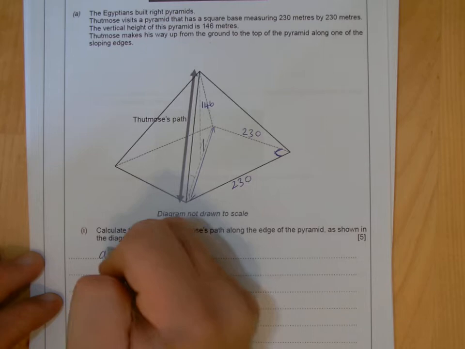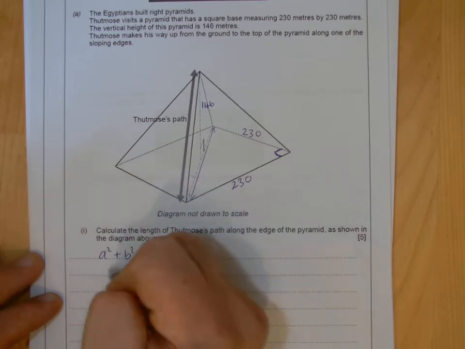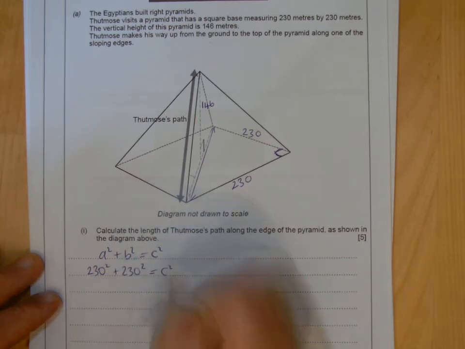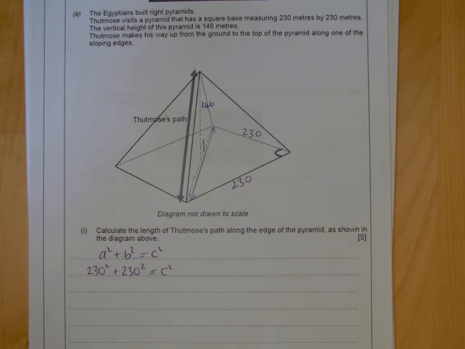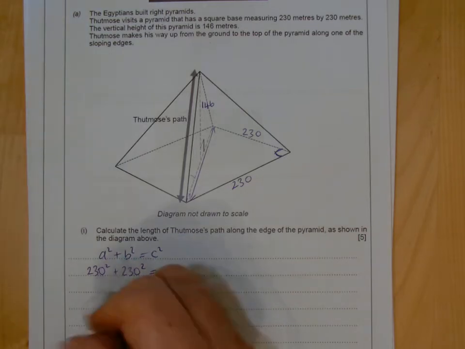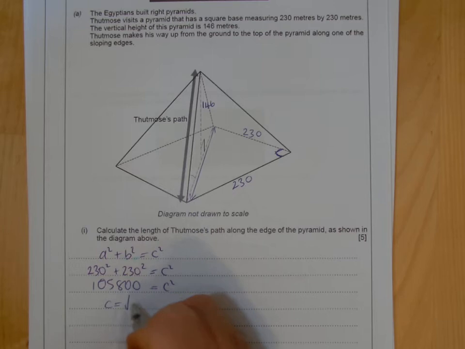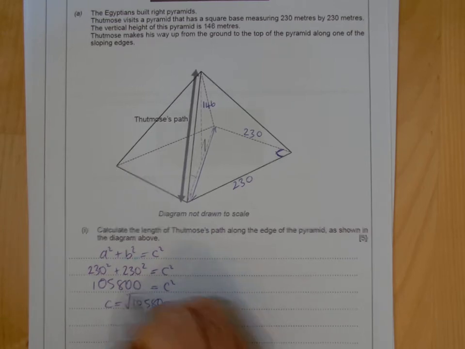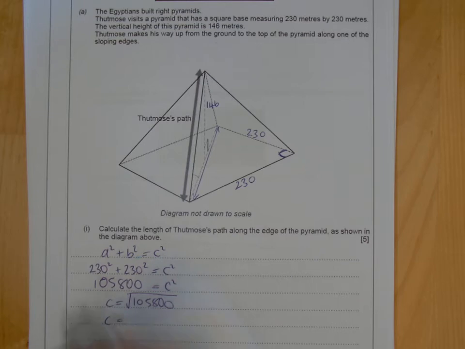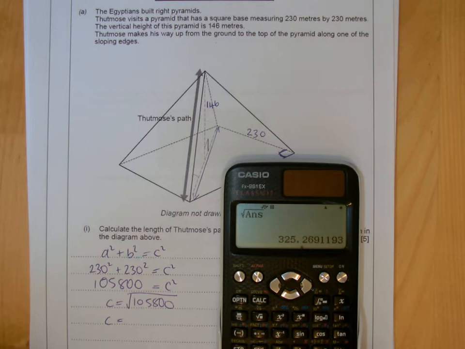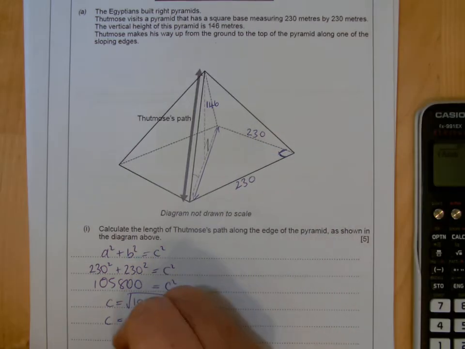And the theorem, remember, a squared plus b squared is equal to c squared. So the two shorter sides are both 230. So we're going to square both of them there and add them. So my calculator, when I do that, I get quite a big number here. 105,800 is c squared. And of course, to get c, then you've got to take the square root. And I get then, if I square root on my calculator, 325.3, yeah? Okay, and that's in meters, of course.